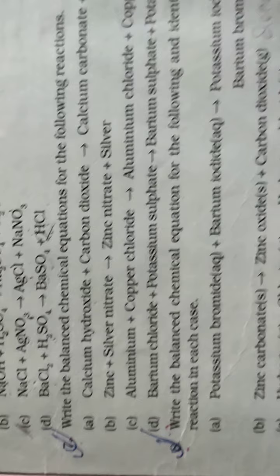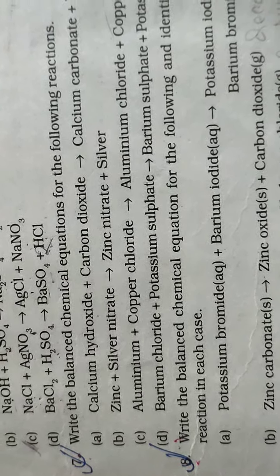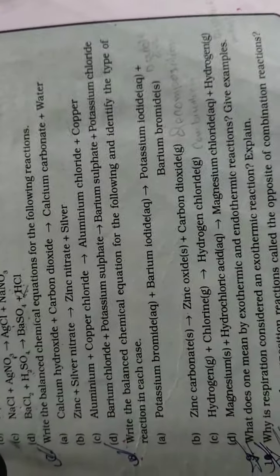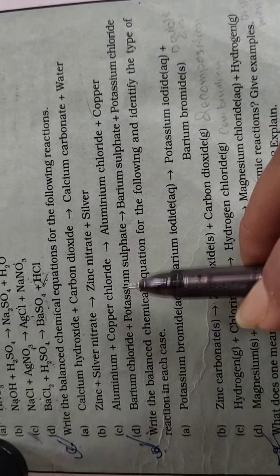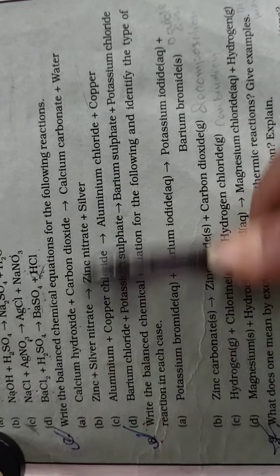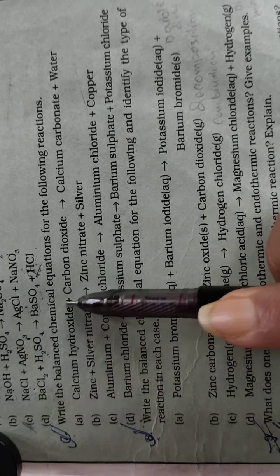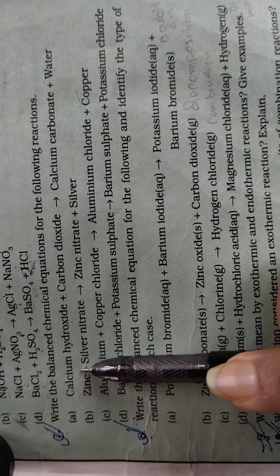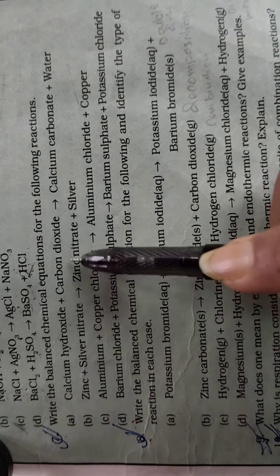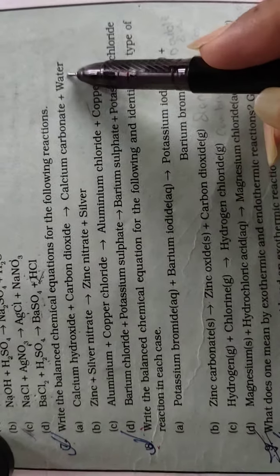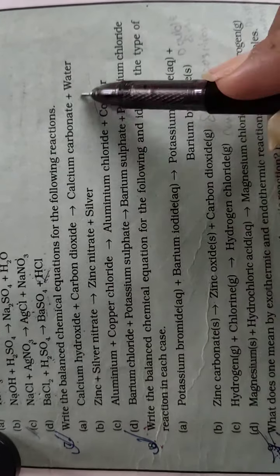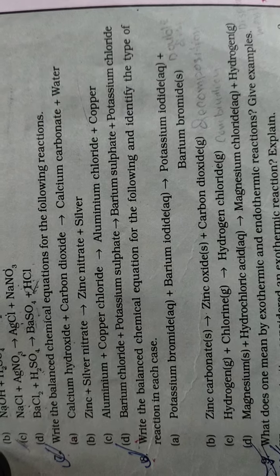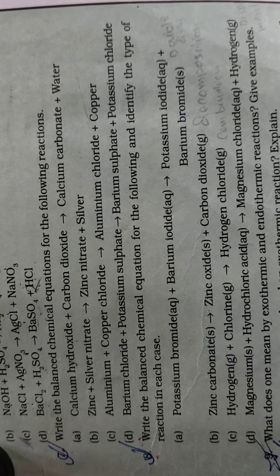So next, see question number 7. In question number 7, you should write the balanced chemical equation for the following. Calcium hydroxide, carbon dioxide, calcium carbonate and water. So these are written in words. You should write them in chemical formulae first, and then you should balance it.